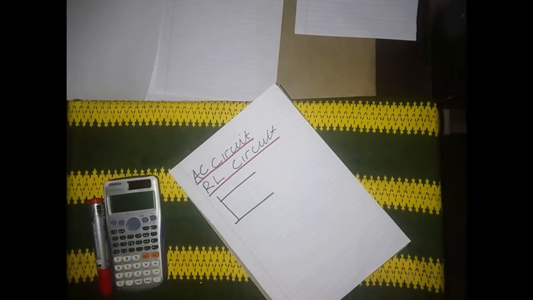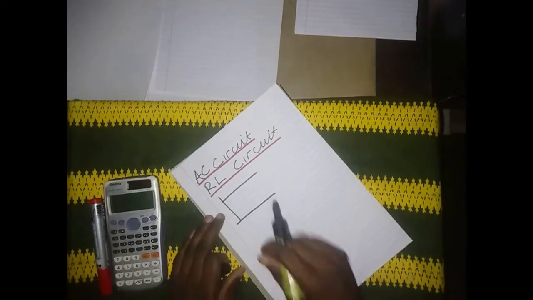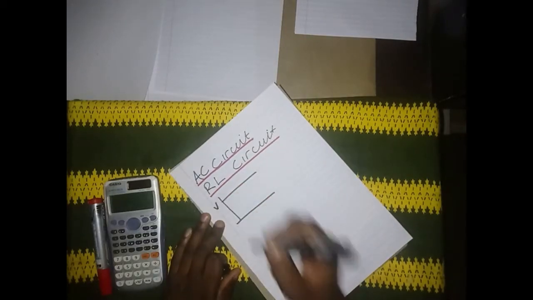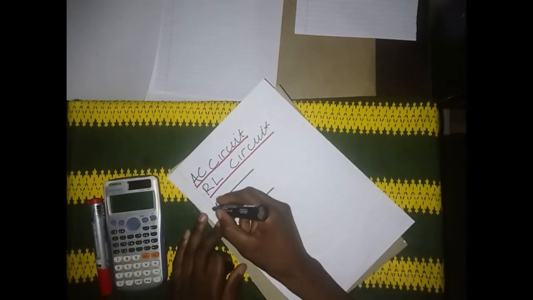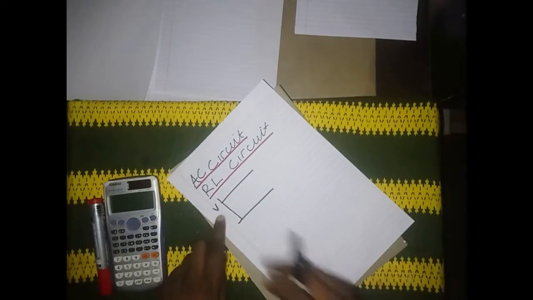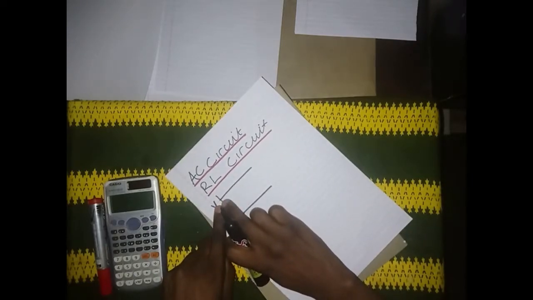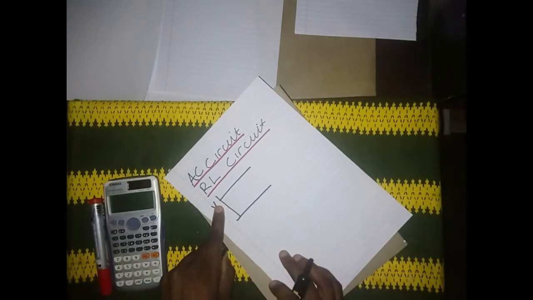But in an AC circuit, alternating current, the electrons are flowing left, right, from negative to positive, negative to positive, side by side. If I put this in a sketch, let's say this is a direct current voltage. It is flowing straight from positive to negative.